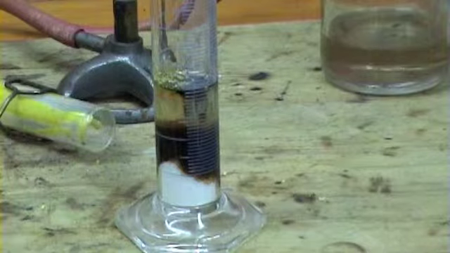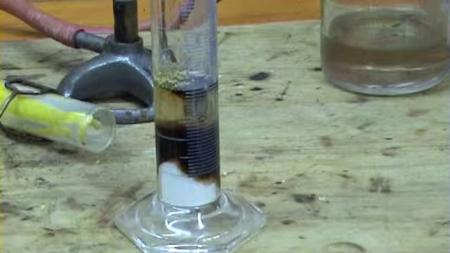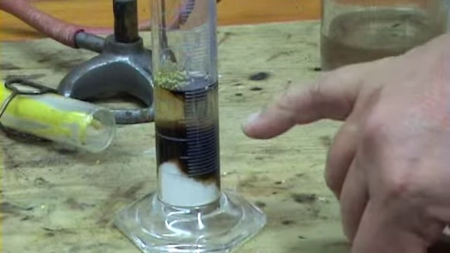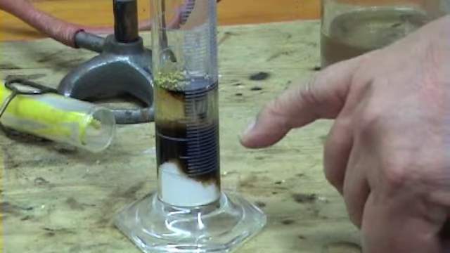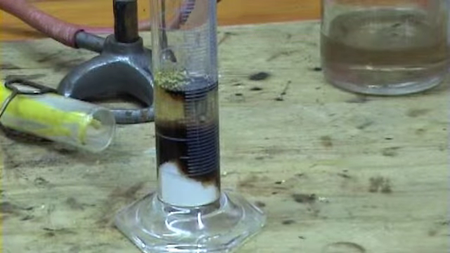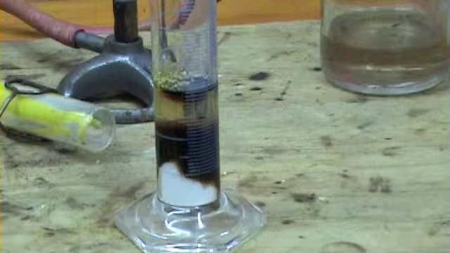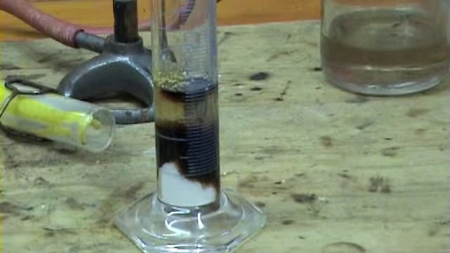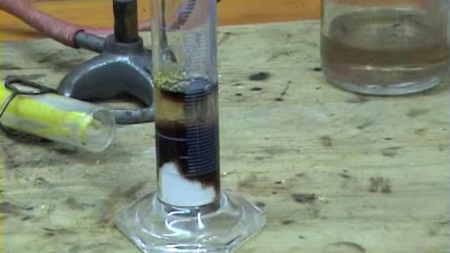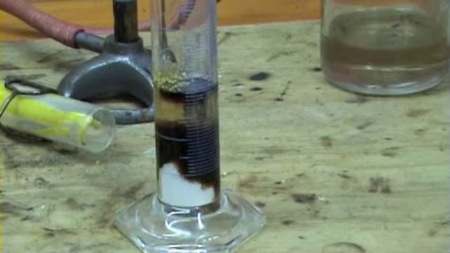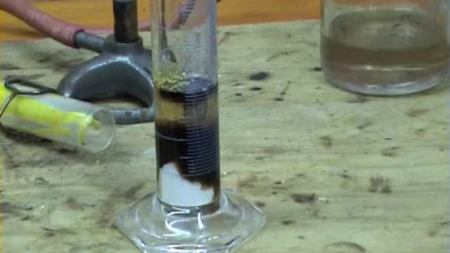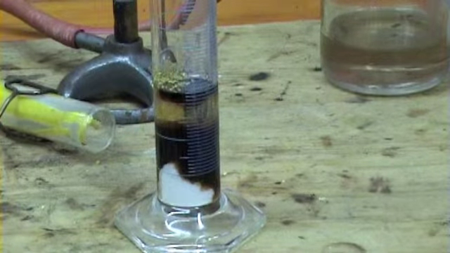There's some black thing going out. Yes, the charcoal that's being produced is starting to be dragged up by the bubbles. Zoom in. You might need to zoom out when it starts to move up the tube. Fountain. Blow up!